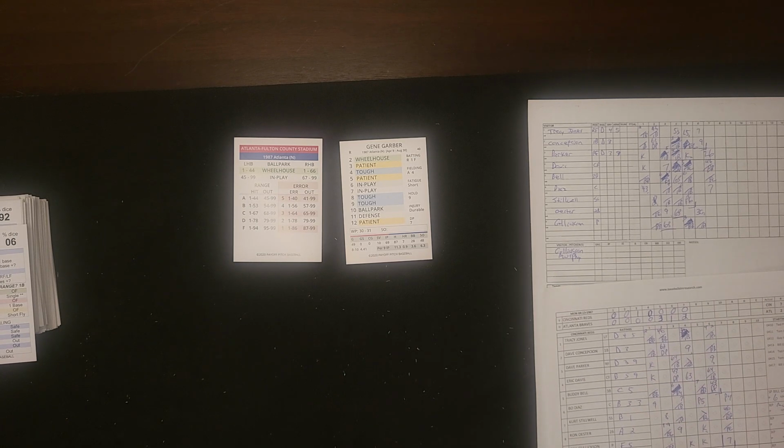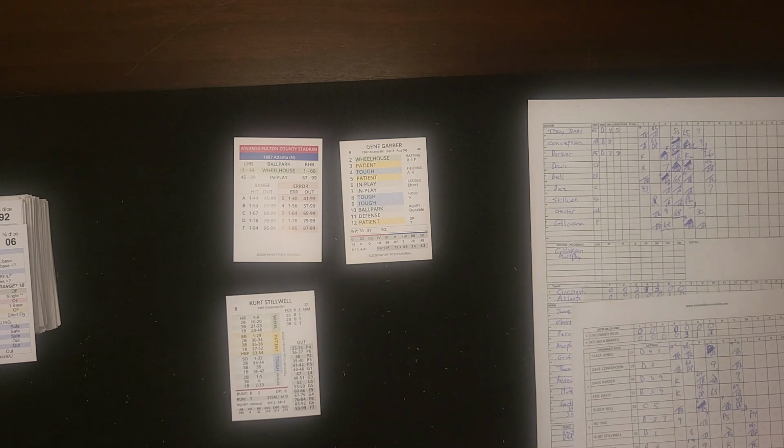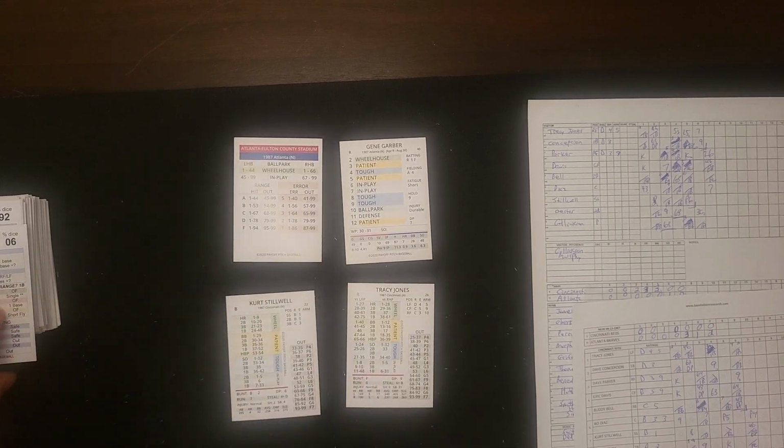Tracy Jones on the split side. My bad, I had it right the first time. He'll be facing Stillwell on the standard side. All right.